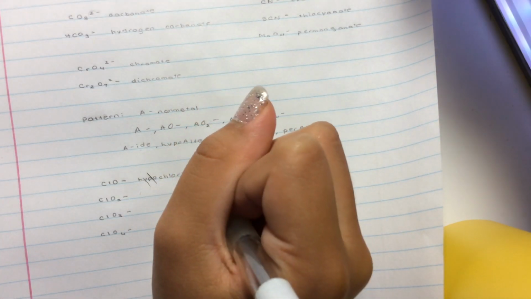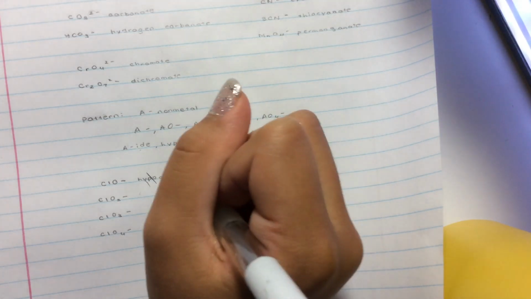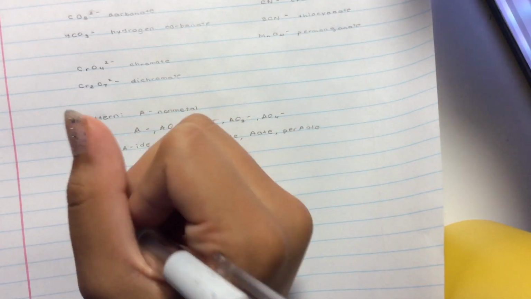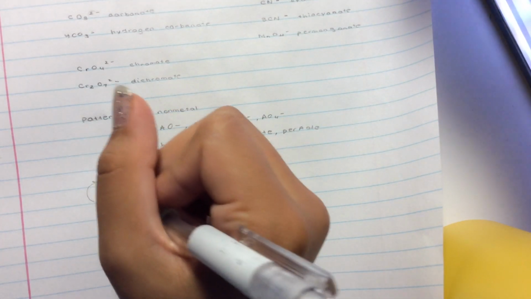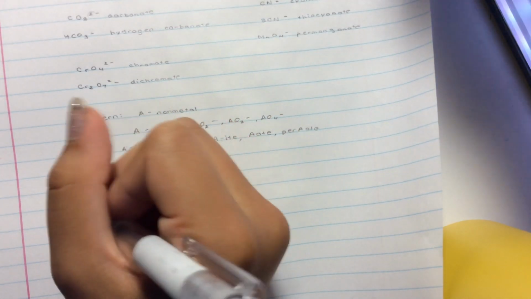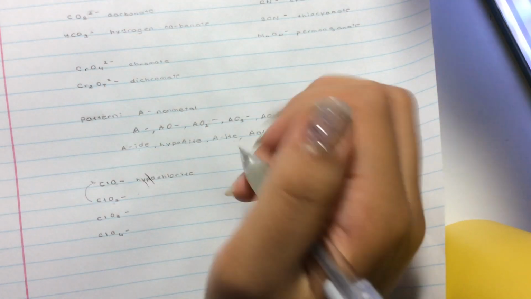Okay, and basically, one less is hypo. So if it's one less from this one to this one, one less means that it becomes hypo, which means kind of like loses.